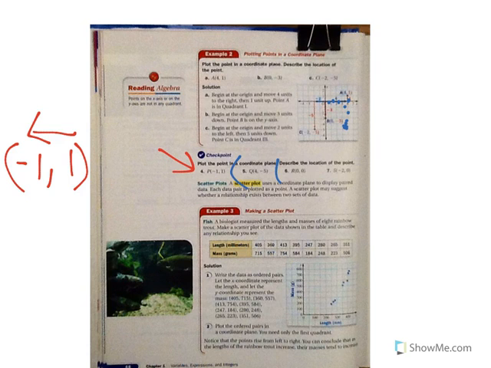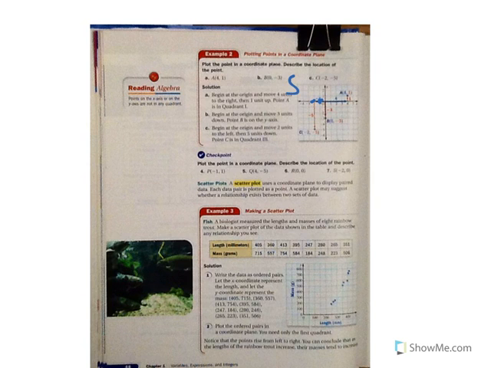Point R is actually the easiest one to plot because point R is just the origin. It's right there. And then point S, you're going to go 2 to the right, 1, 2 to the right, and then you're not going to go down at all. So this is going to be point S because it says -2, 0.